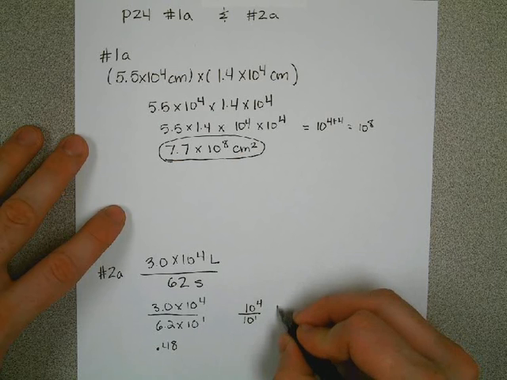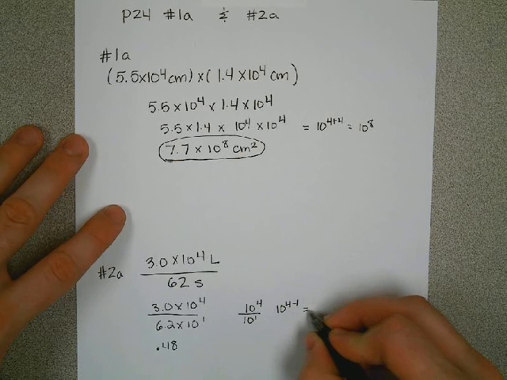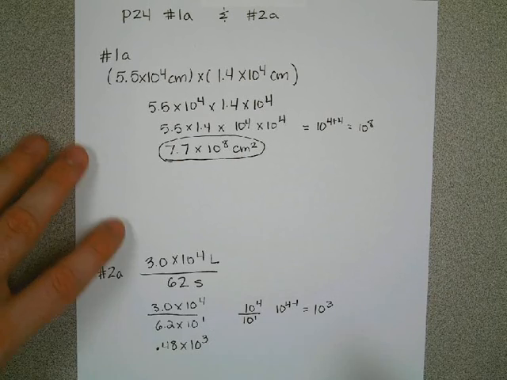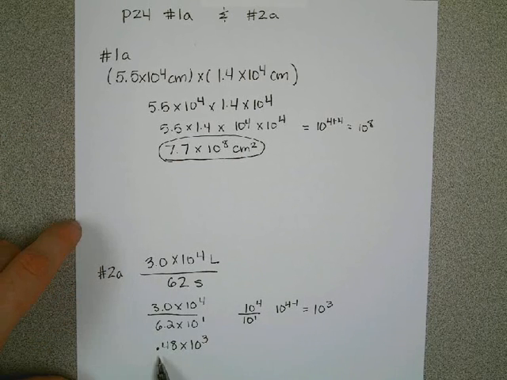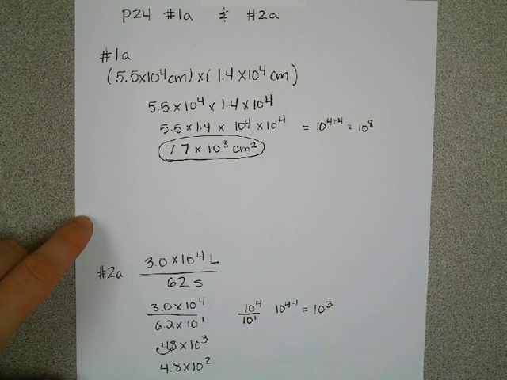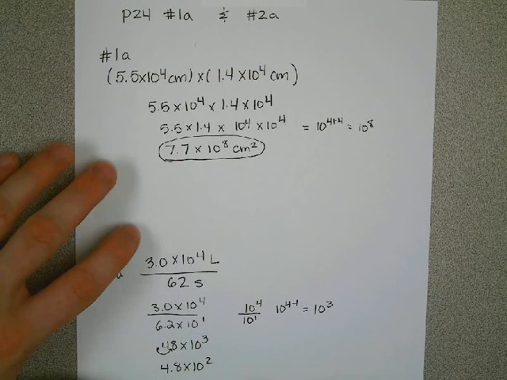Well, I have one problem here. This is not proper scientific notation. This digit should actually be on the left-hand side rather than the right-hand side. So I need to move my decimal over one spot. I get 4.8 times 10 to the now second power because I moved that over to right there. And my final answer is going to be 4.8 times 10 to the second power, and then I take my liters, my second, so liters per second.